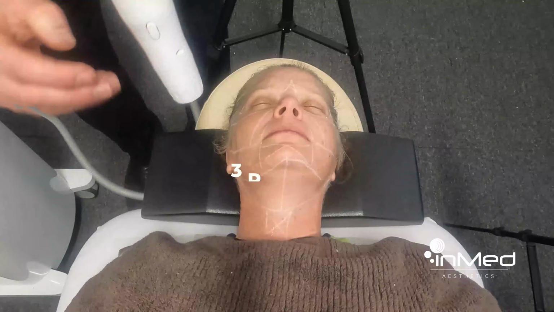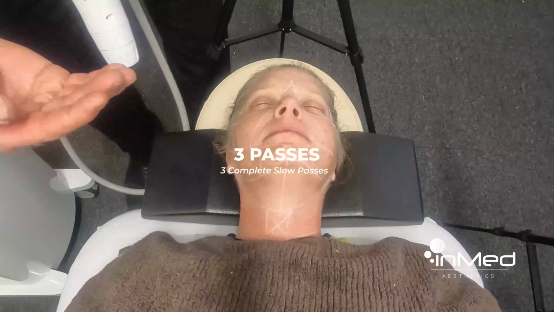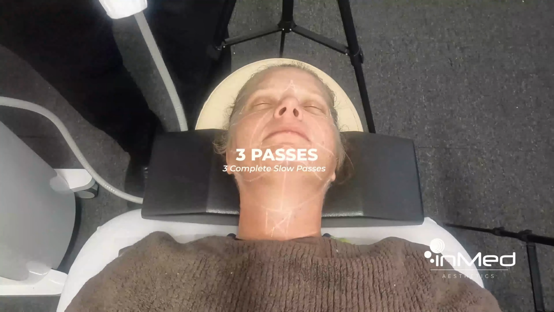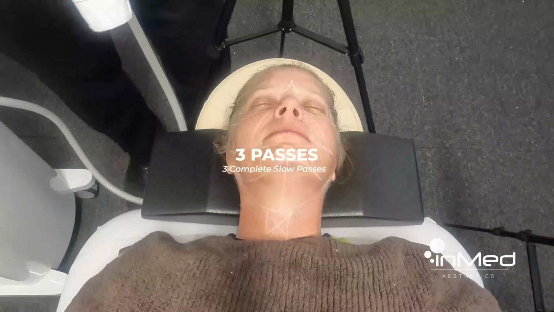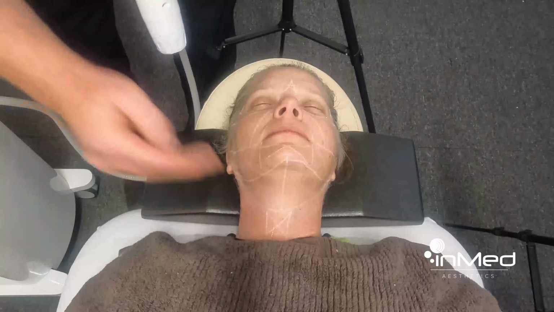Remember, 3 complete slow passes. It should be a minimum at this stage of about 800 shots per side. One side, 2 sides. So 800 shots, 800 shots.